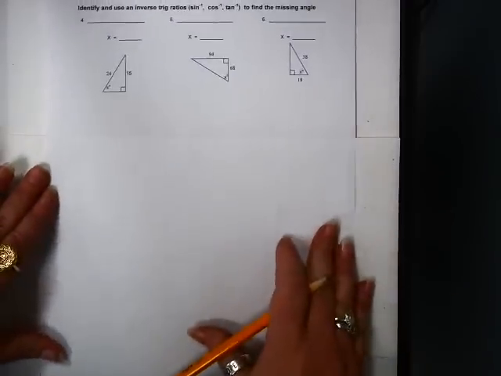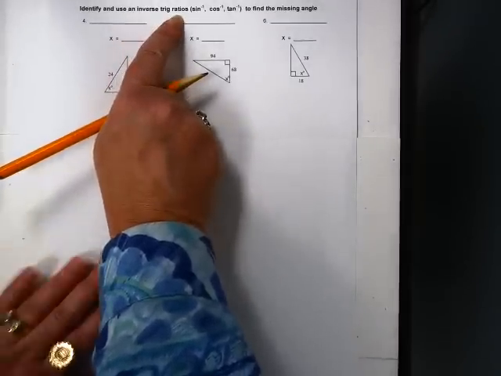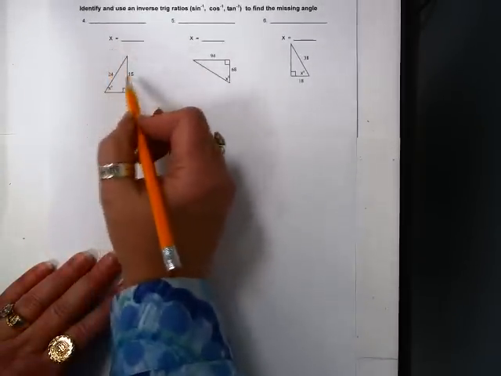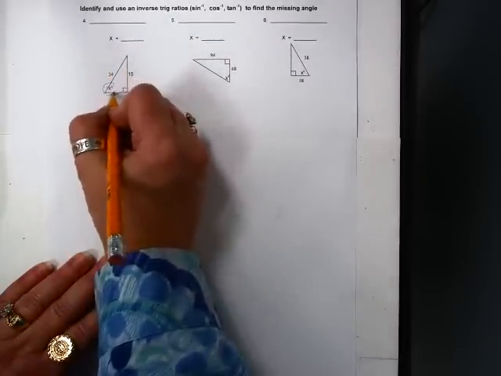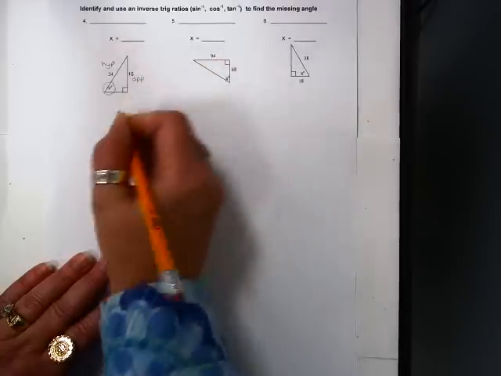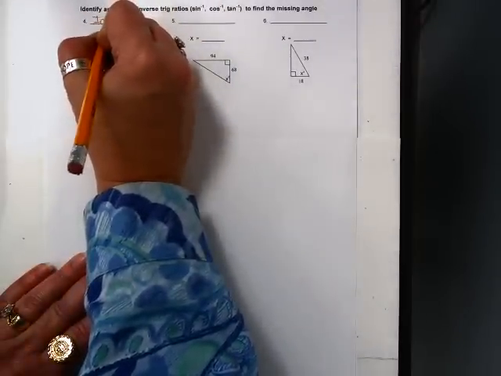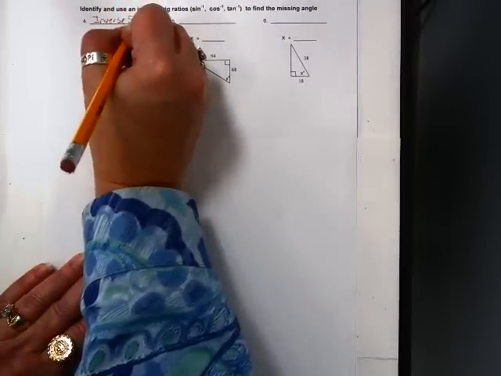Okay, again, I'm going to do the first one for you. Identify the inverse trig ratio. So I'm looking for this angle here. That means this is opposite. This is hypotenuse. So I'm looking for inverse sine.